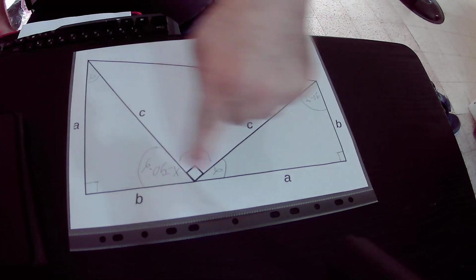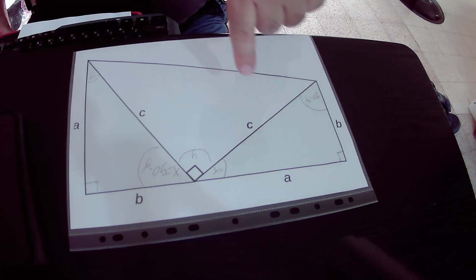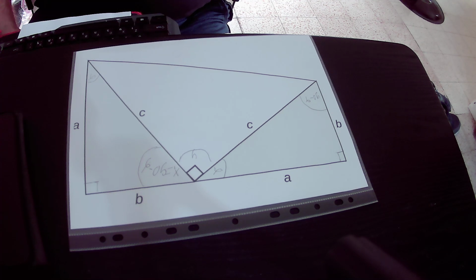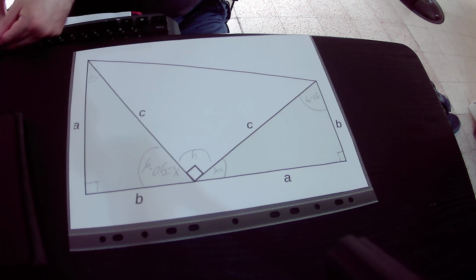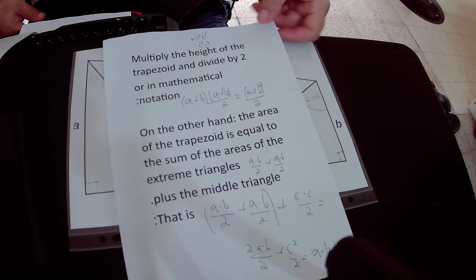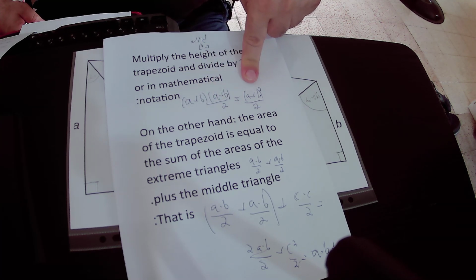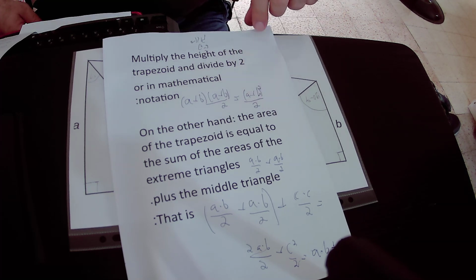The height is also A plus B, and divide by 2. In mathematical notation, we get A plus B times A plus B divided by 2, equals A plus B squared divided by 2.